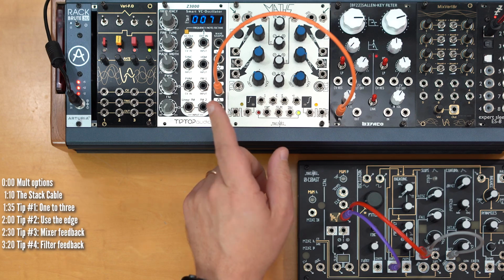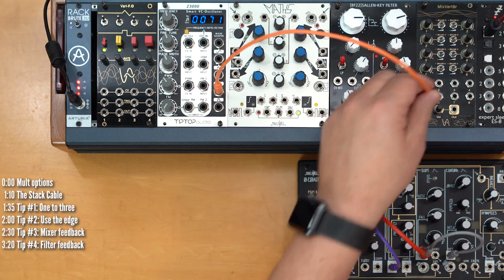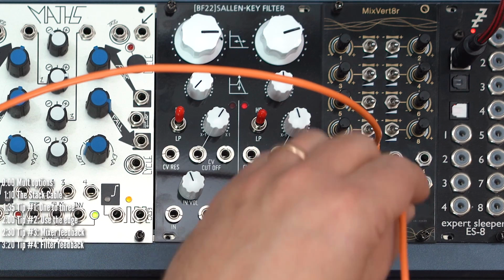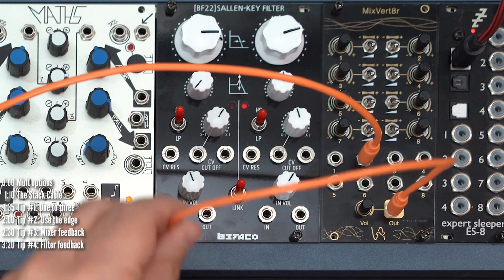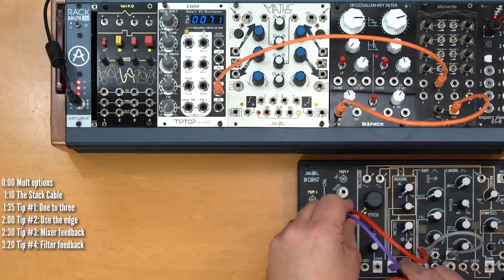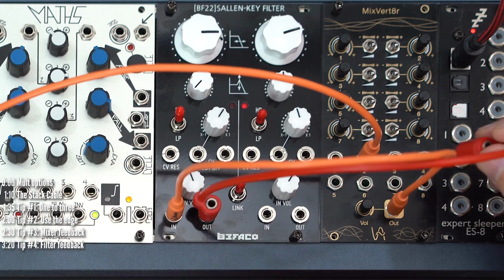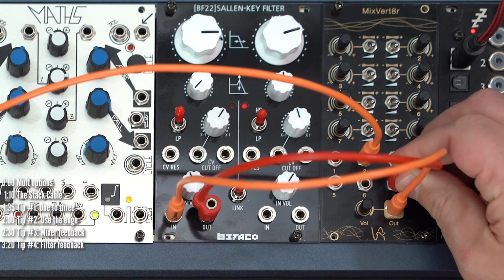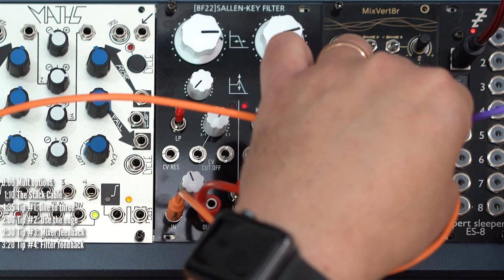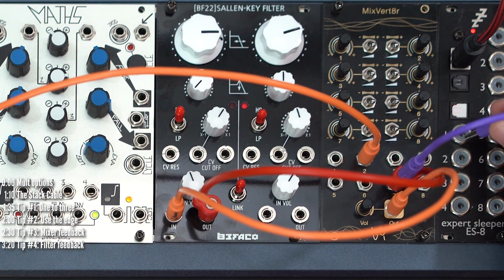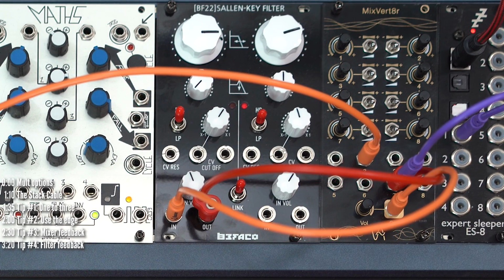And then rather than routing the oscillator into the filter, I'll plug it into the mixer. I'll take the mixer output, feed that into the filter, and then borrow a cable from here and use a stack cable to go both into the mixer and then hop along into the audio so we can hear it.